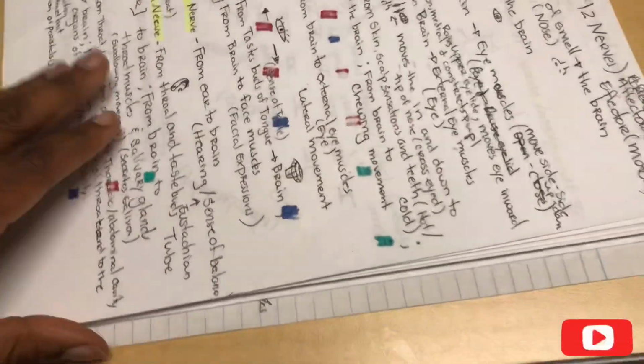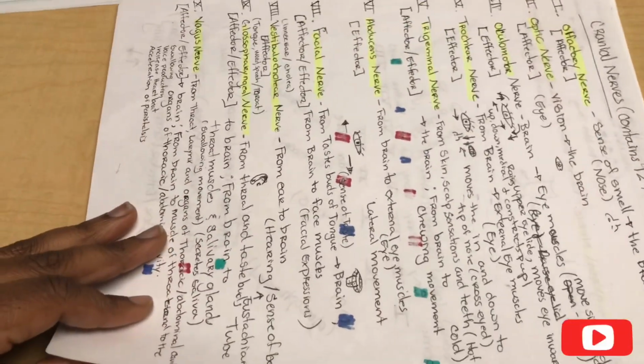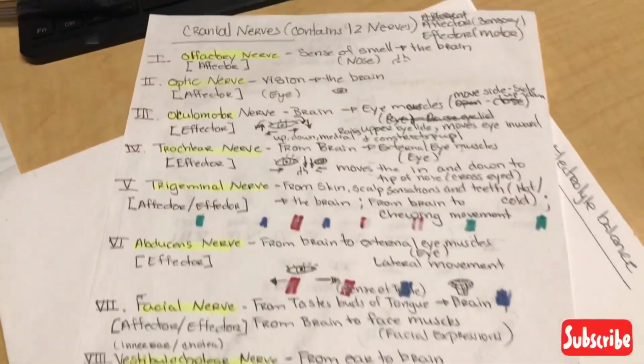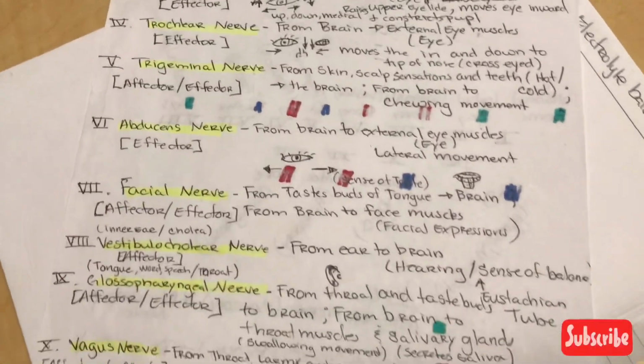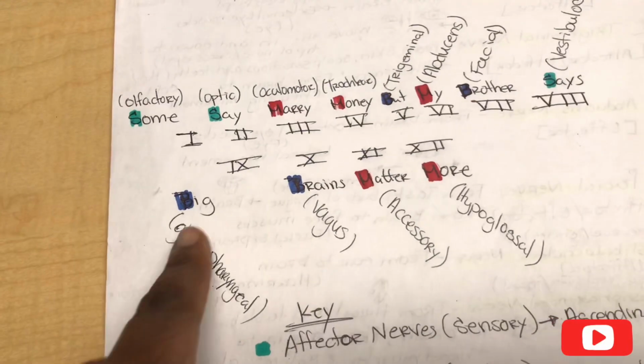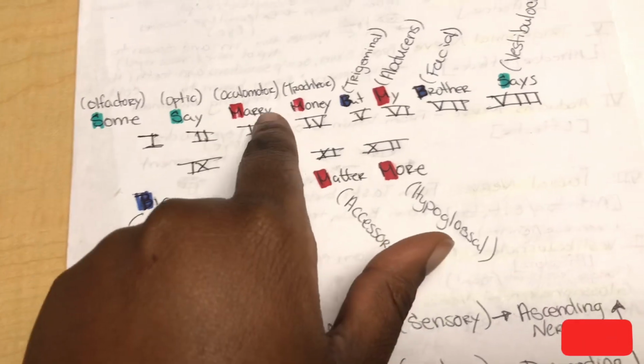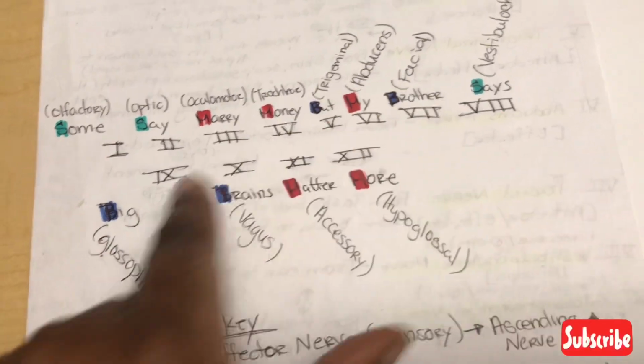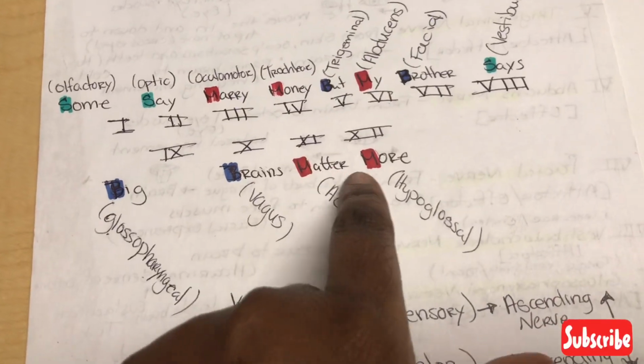It wasn't like, oh, and I also watched Crash Course for the anatomy and physiology. I watched that. I looked at my Evolve. So these are the notes for the nerves, the cranial nerves. Draw pictures, color-coded, mnemonics, as you see. Some say marry money, but my brother says big brains matter more.